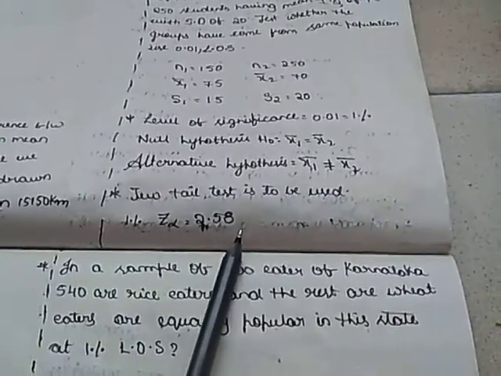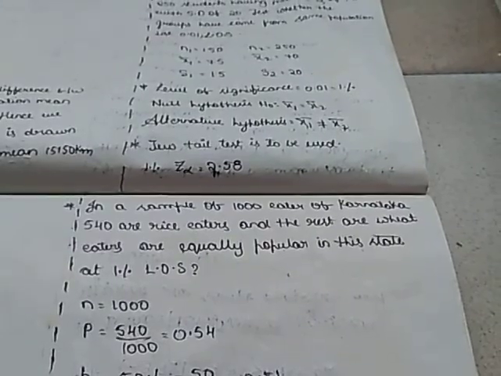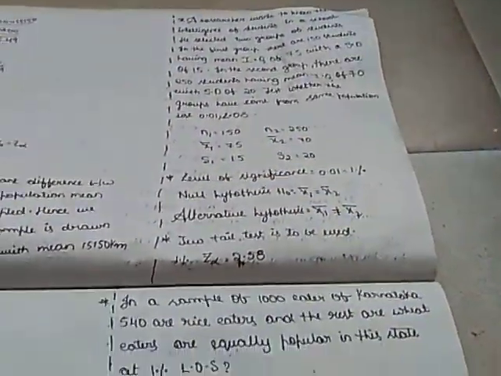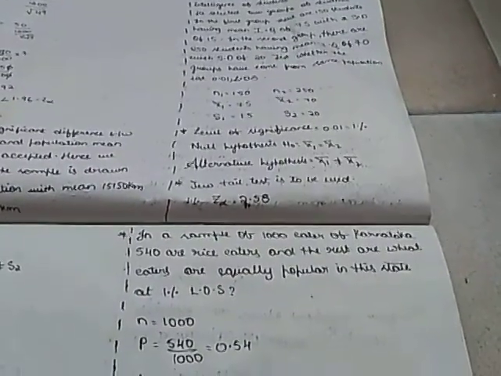For 1%, the z alpha value is 2.58. You have to remember these z alpha values. Mostly the sums are based on 1% and 5%, so remember these two z alpha values. For 5% the z alpha value is 1.96, and for 1% it is 2.58. Remember these two because in every question they are asking 1% and 5%.